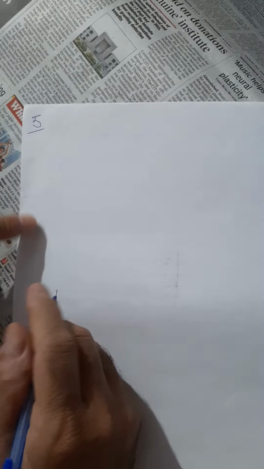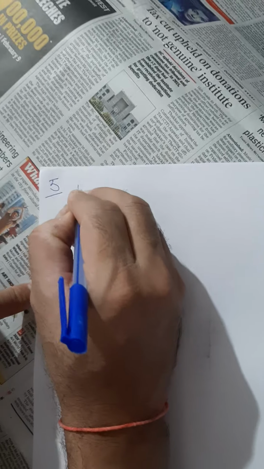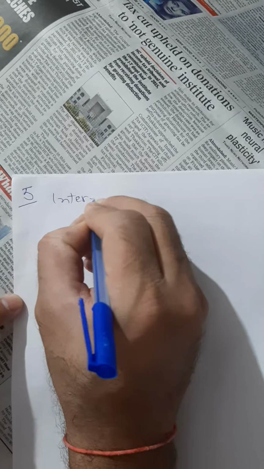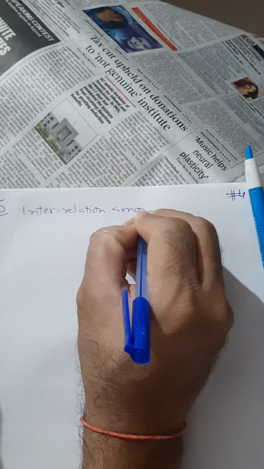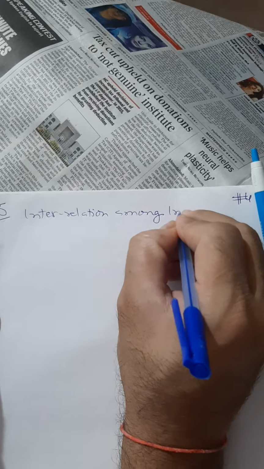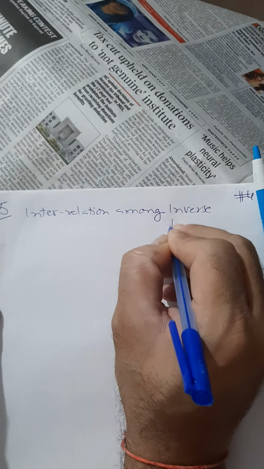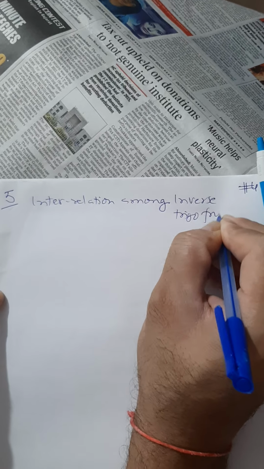So next is about the interrelation among inverse trigo functions.